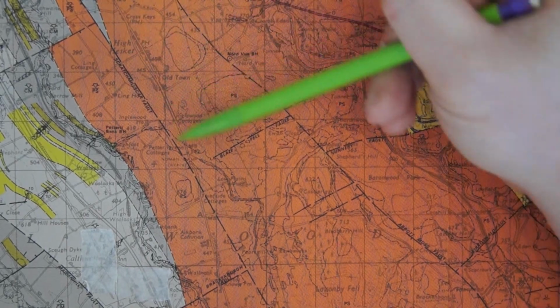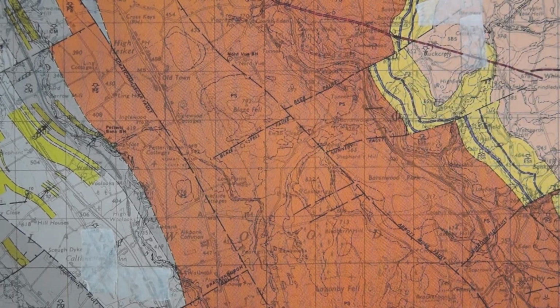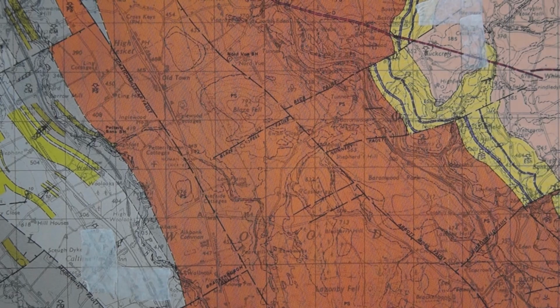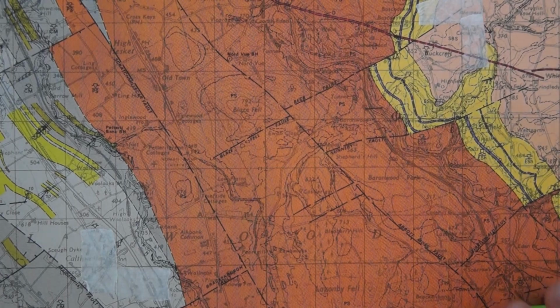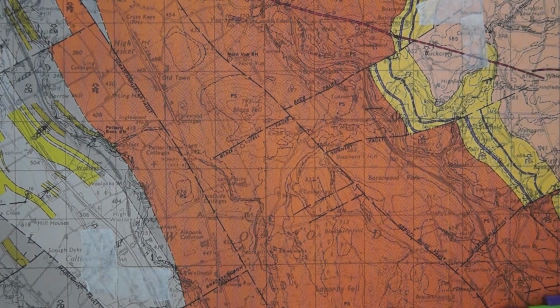Now, have a look at what that tick means in the key for the geological map. And you should see that that tick denotes which side of the fault has gone down relative to the other, which side has been thrown down relative to the other side.